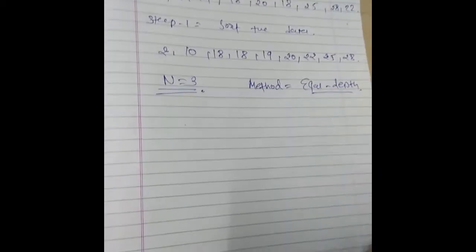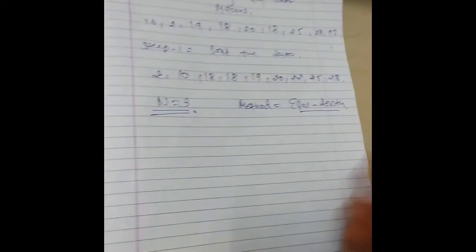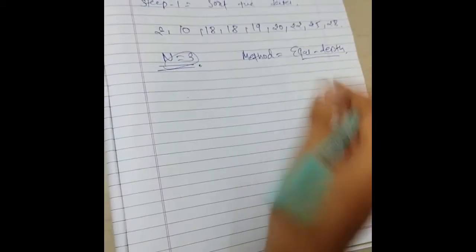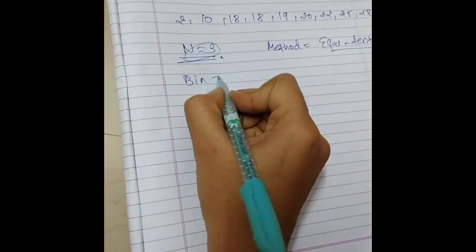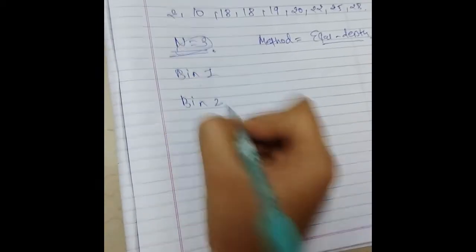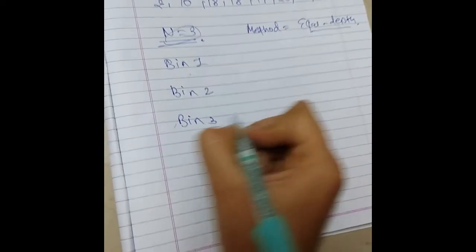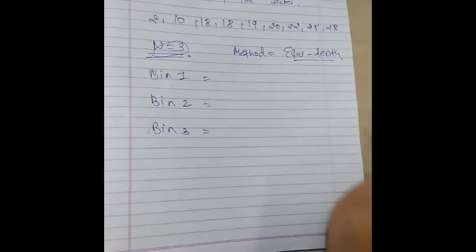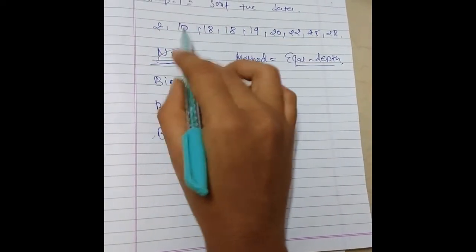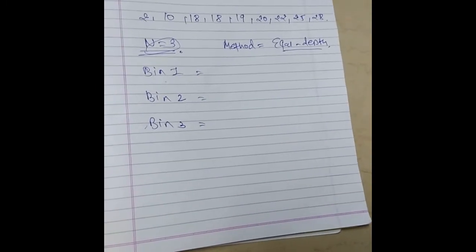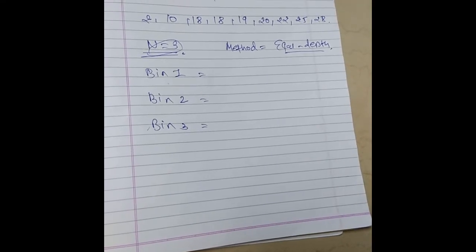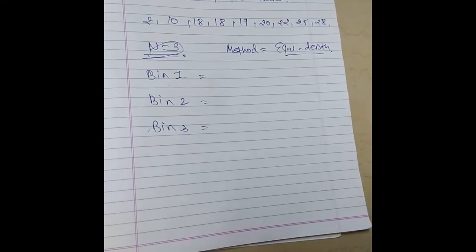So we all know how we can partition the data with equal depth. Now we have the value of n, so the bins created are bin 1, bin 2 and bin 3, because n equals 3. Each bin contains an equal number of values. We have 1, 2, 3, 4, 5, 6, 7, 8, 9 data points, so for equal division each bin contains 3 data points.